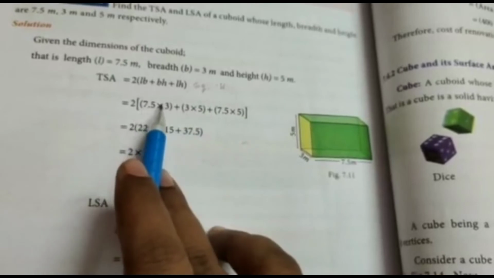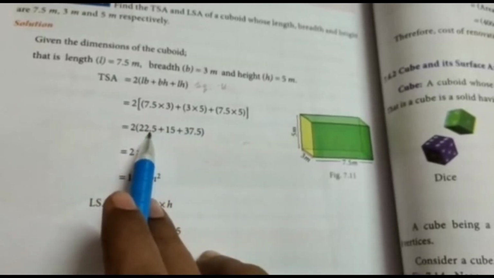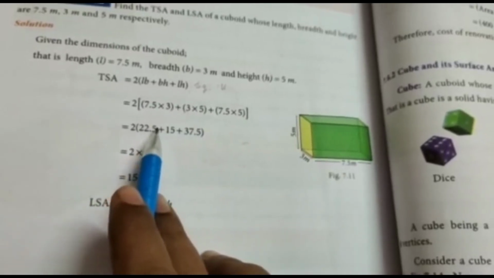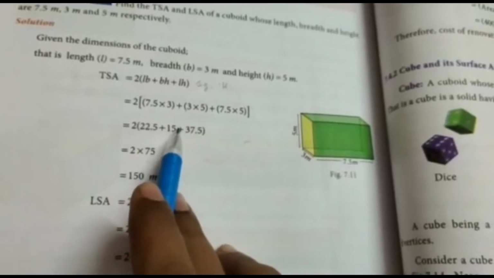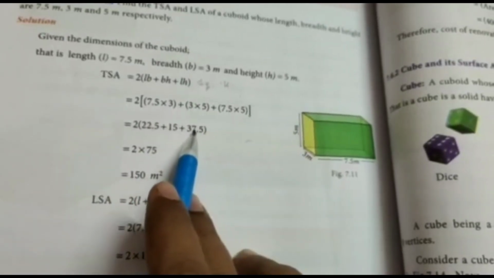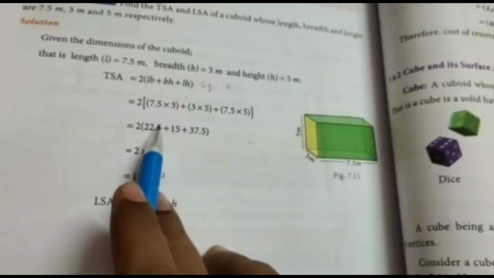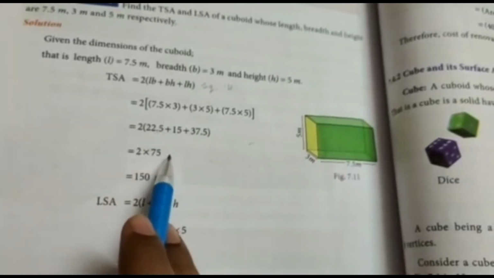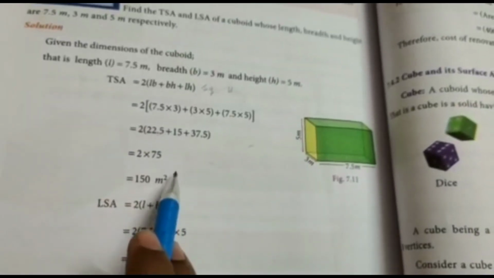While multiplying these two, 7.5 and 3, you are getting 22.5 plus 3 into 5, 15 plus 7.5 into 5, 37.5. While adding these, we are getting 75. 2 75s are 150 meter square.